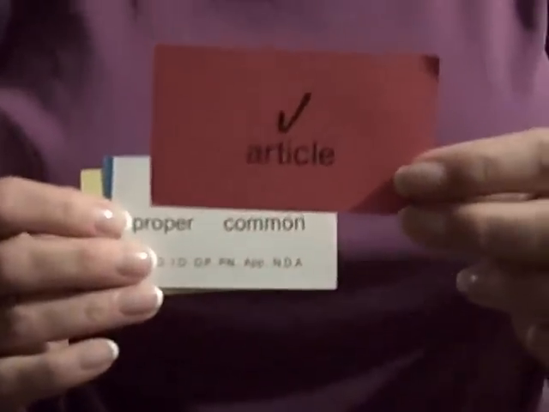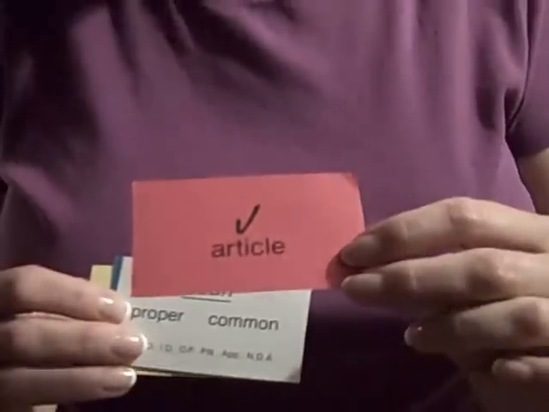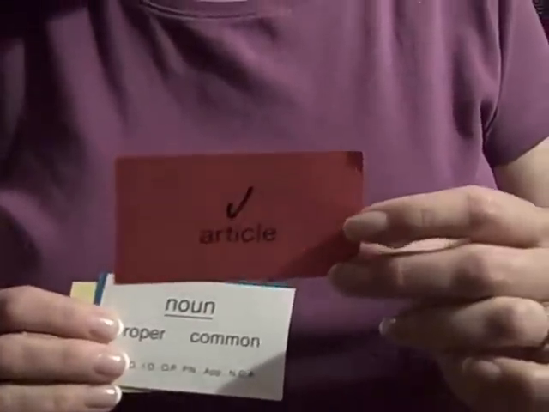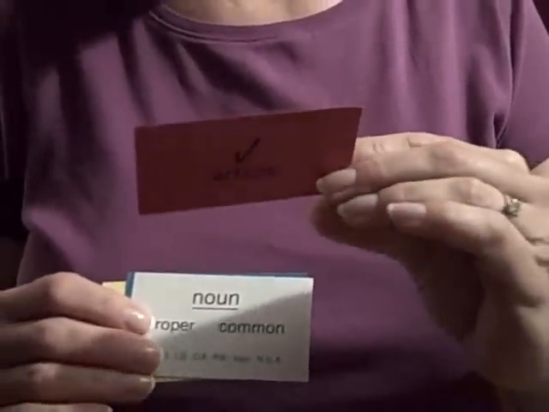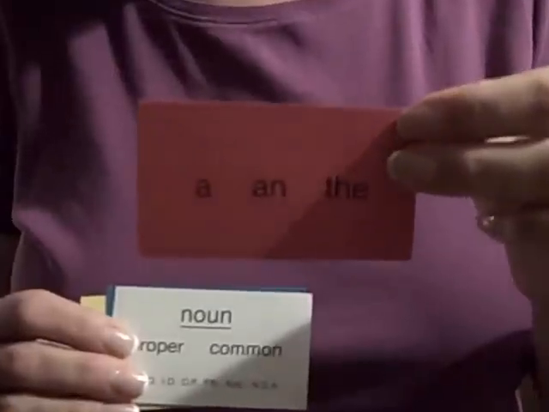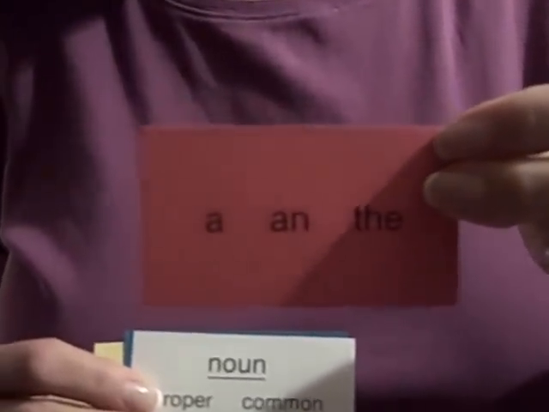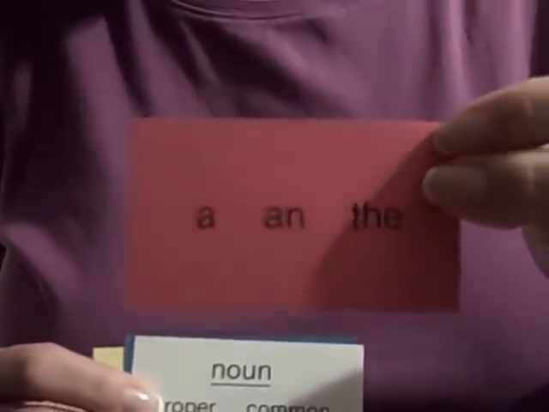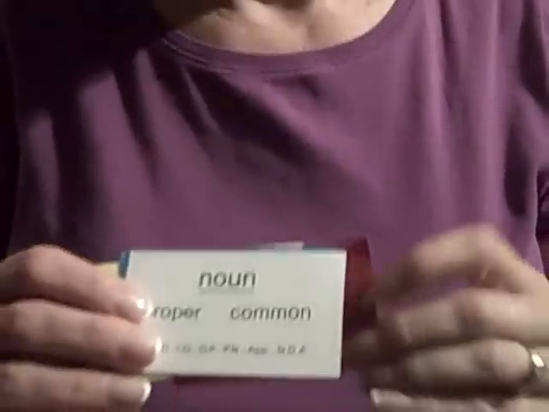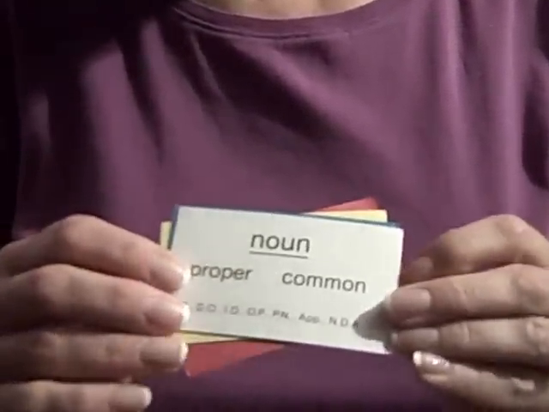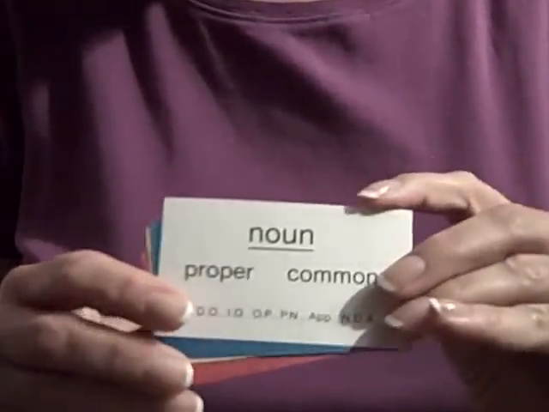The article card, which on the front has the word, which helps the student to pronounce and say that. But then on the back you can see that there's a prompt showing the student that the articles are a, and the. Next, we'll be using a noun card for this particular version of the game.